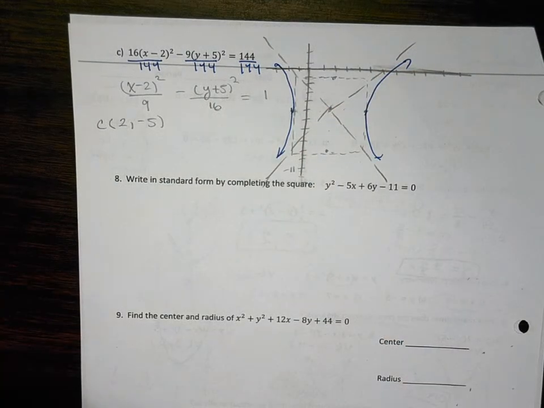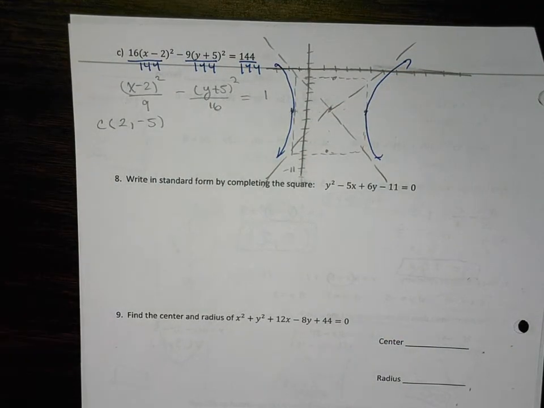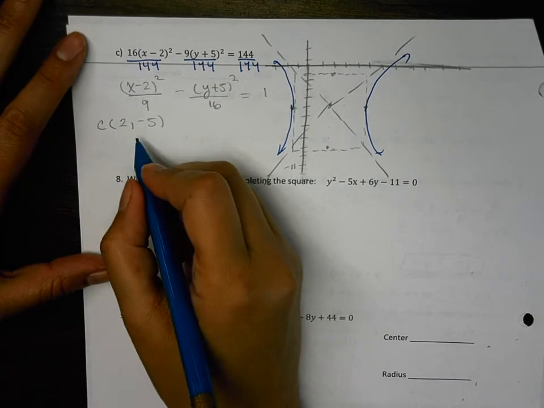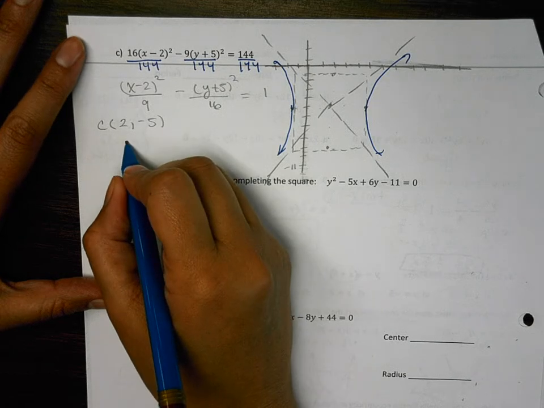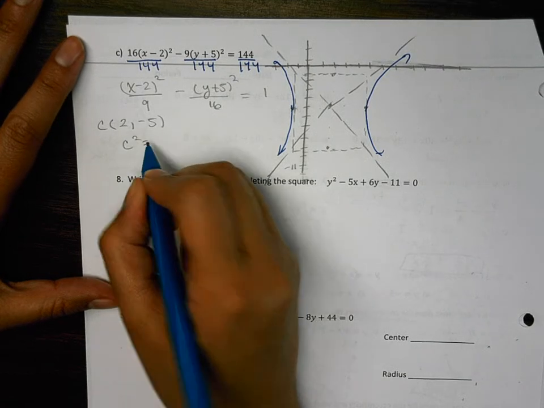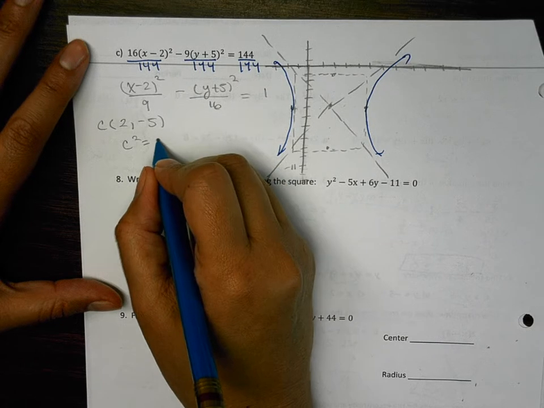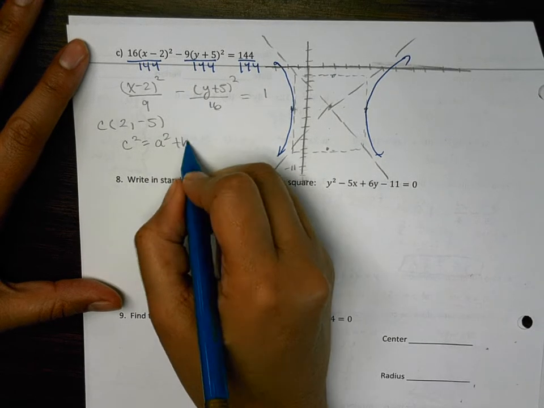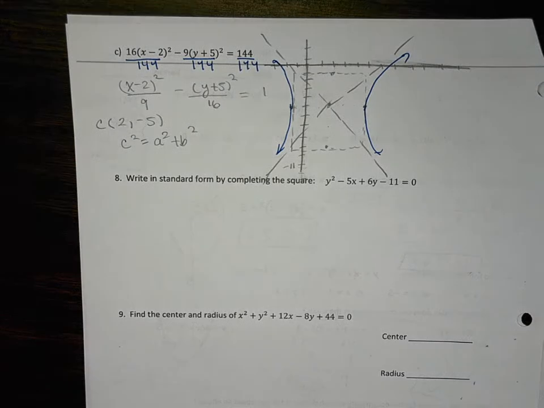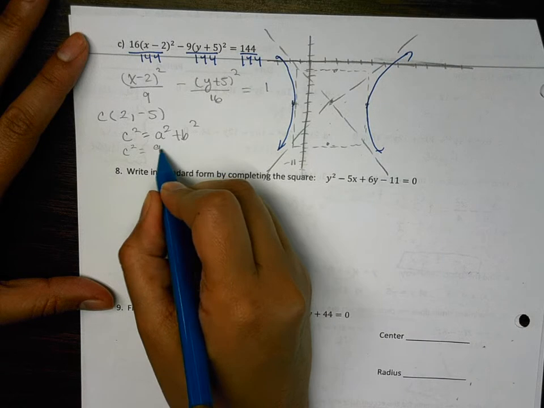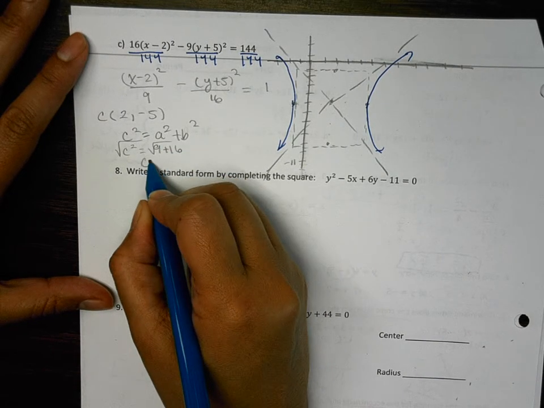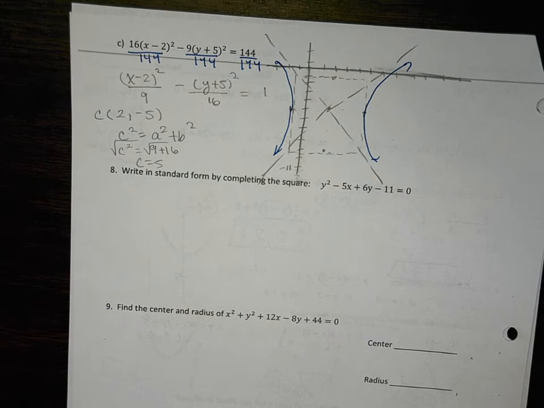All right, what do I have to find in order to find the foci? C squared? Okay. C squared equals, go ahead and do that now, A squared, and we said earlier if it's minus here it's going to be plus in your formula. Tell me what you guys get once you do it. 5. Is it 5? Everyone agree?